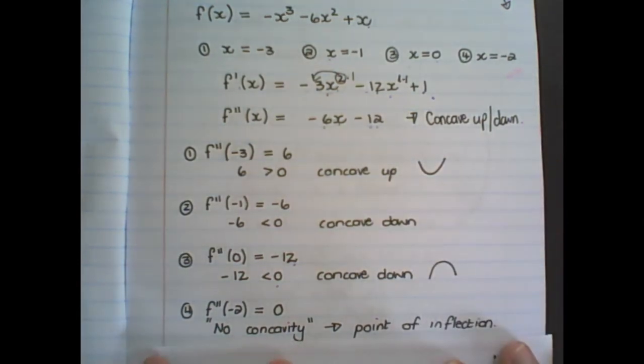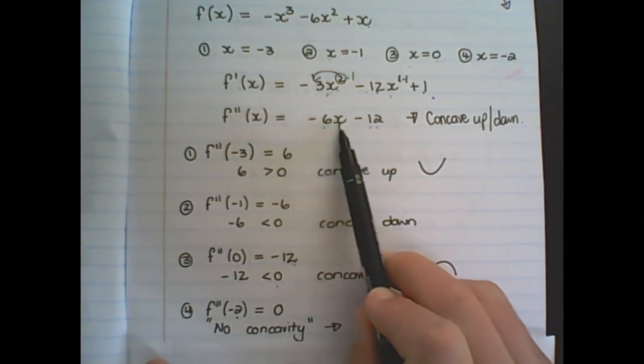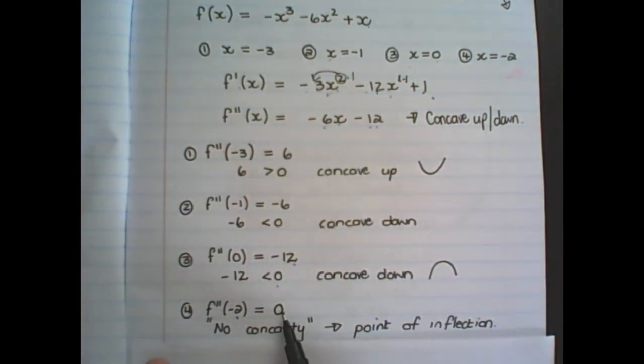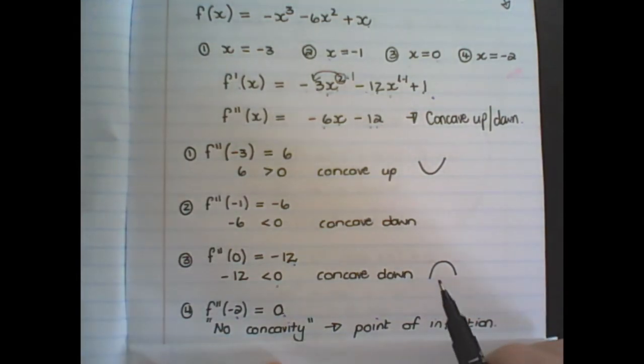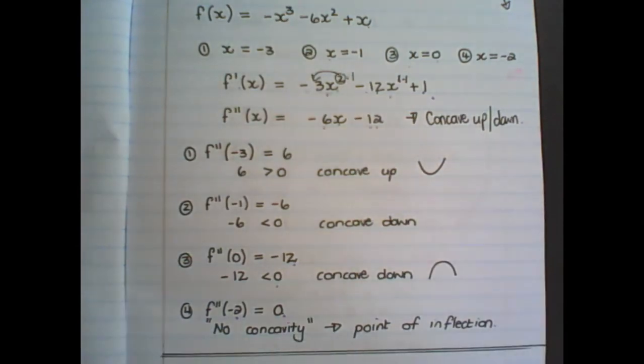And lastly, we have negative 2. When I substitute negative 2 into the second derivative, I get 0. So it's neither bigger than 0 nor smaller than 0. So there's no concavity, and that is the point of inflection. That is the point at which it changes from concave up to concave down.